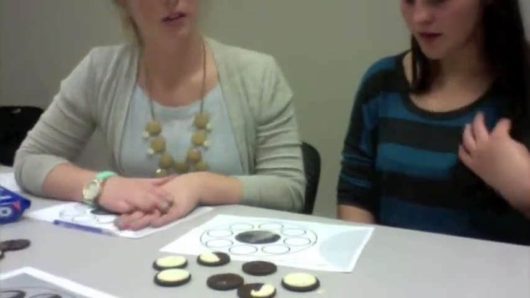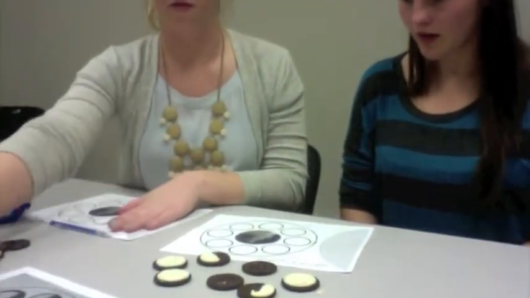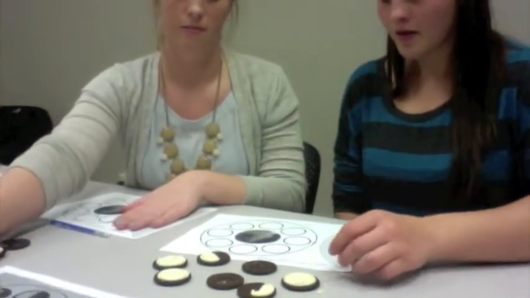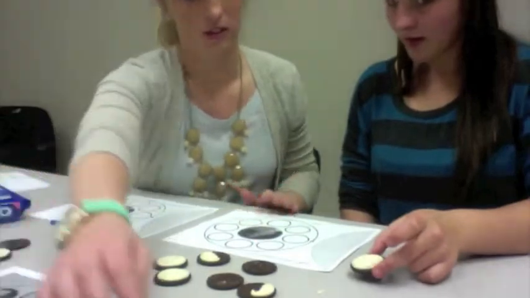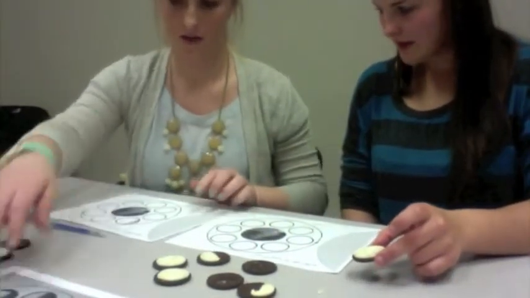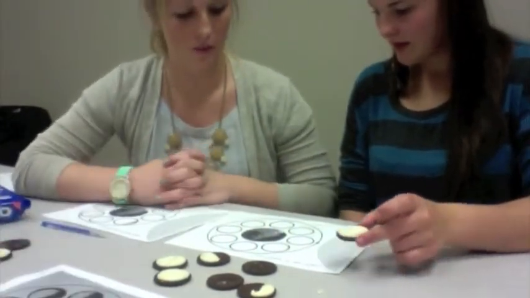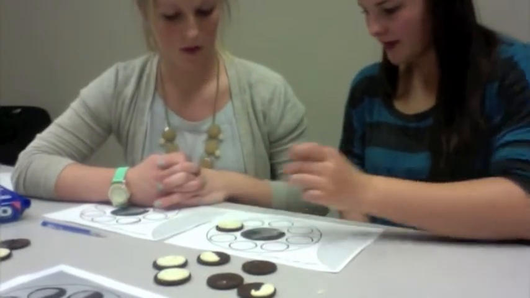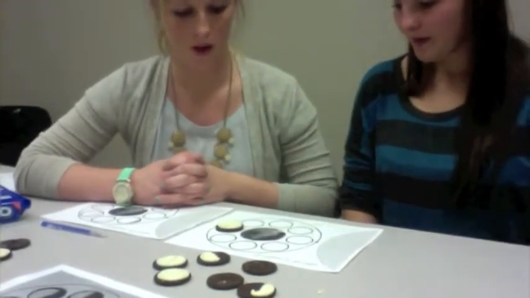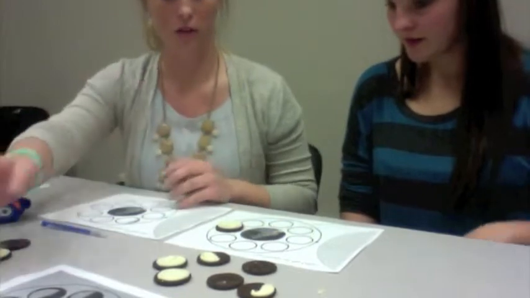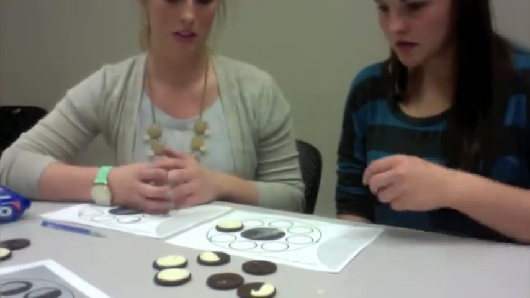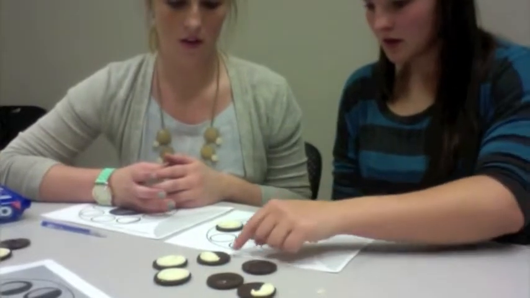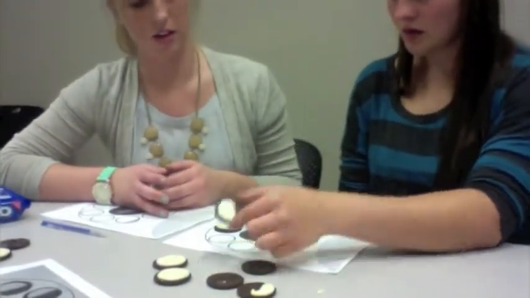So can you please pick out a cookie that looks like a full moon? Yeah, perfect. Now let's look on our chart to see where we can put this that says full moon. Right there. Good job. Now let's pick out one that has the first quarter. The first quarter shows half of the moon is visible, or that you can see it at night. Do we have anyone that only has half on it? Good. Let's put that one on there.